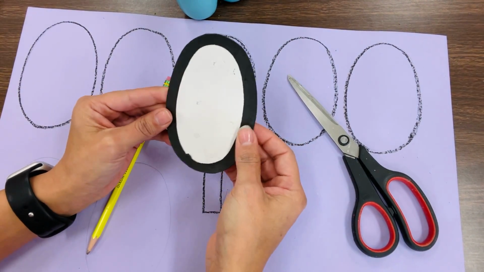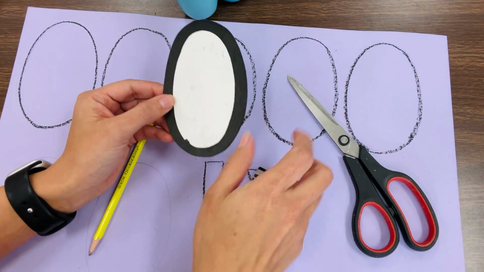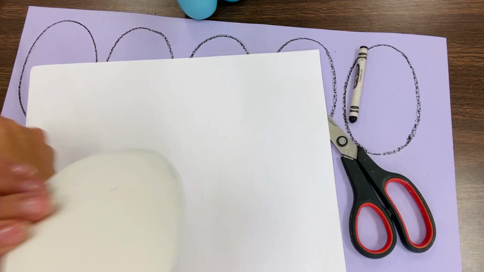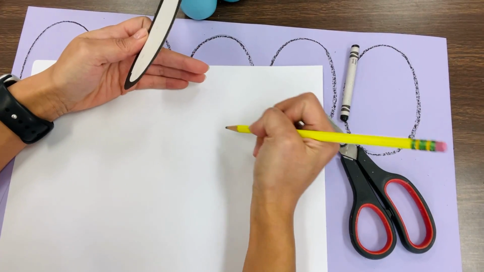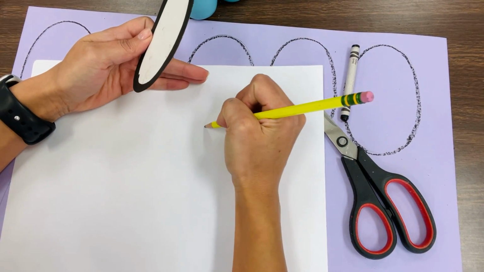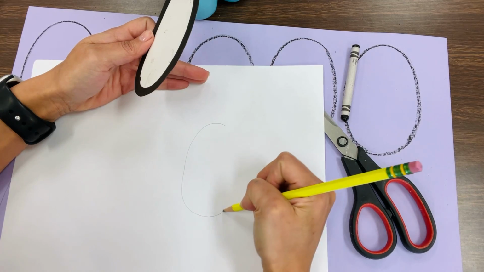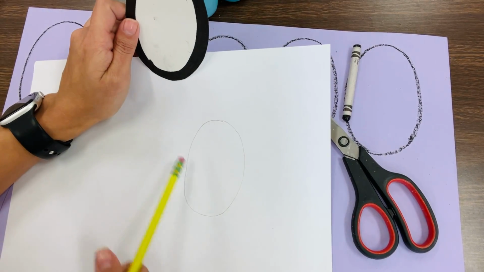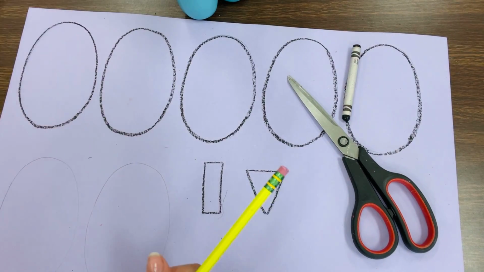So you kind of want to keep your ovals to maybe a medium size. And so all you're going to do, to come up with your tracer, is basically just draw out an oval, like this, and then cut it out, and then you will have your tracer.